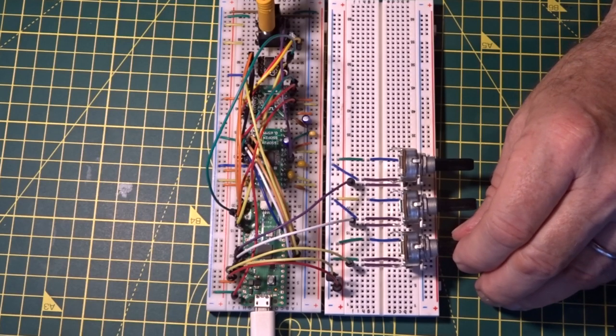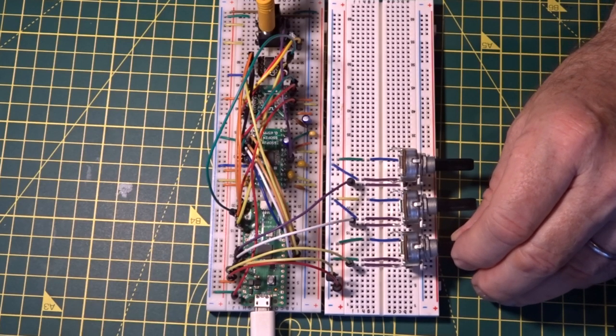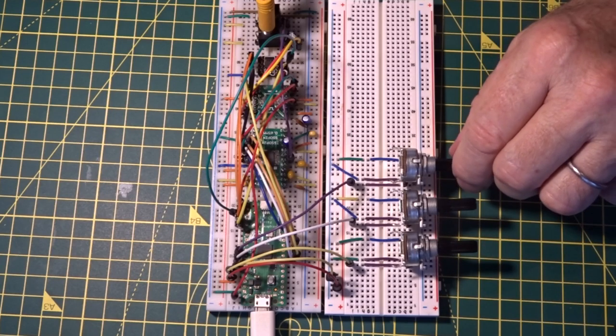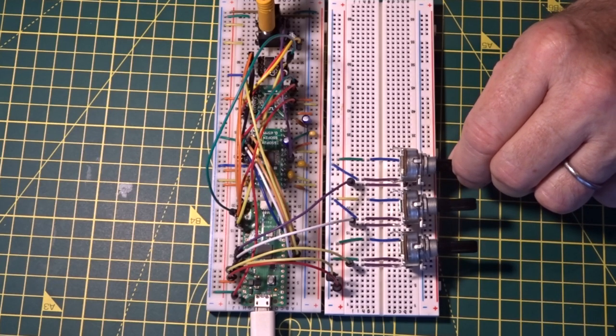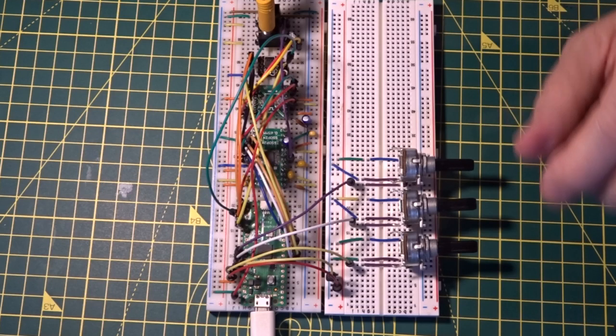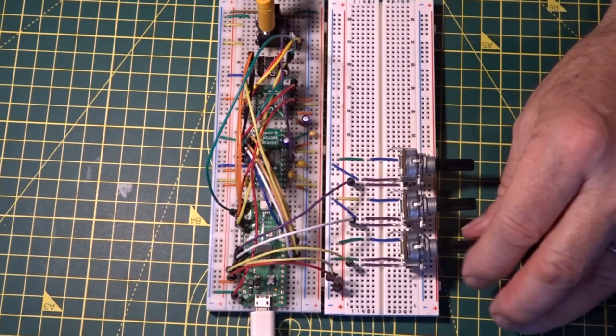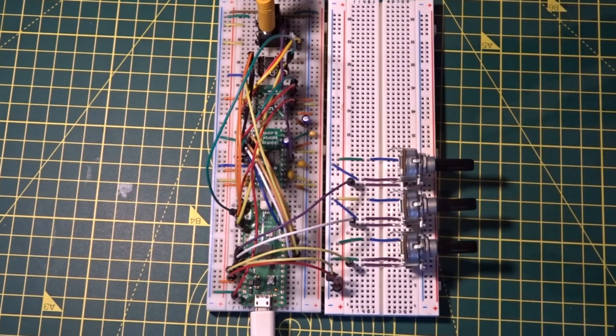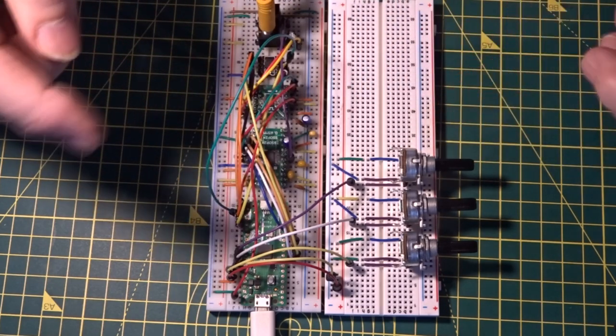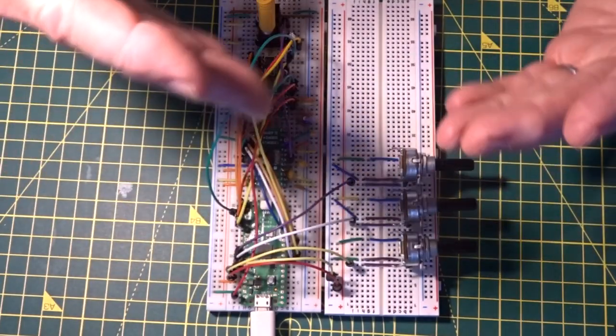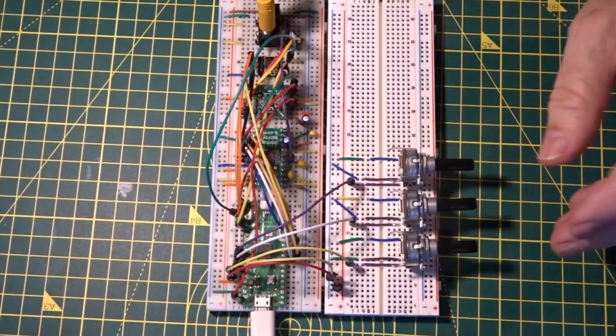And actually I can't hear that through all the noise, but if I turn the feedback up and turn the wet-dry balance up, I've got control over the amount of feedback and the balance between the wet and dry signals, but I'm going to have to do something about that noise because it's horrendous.